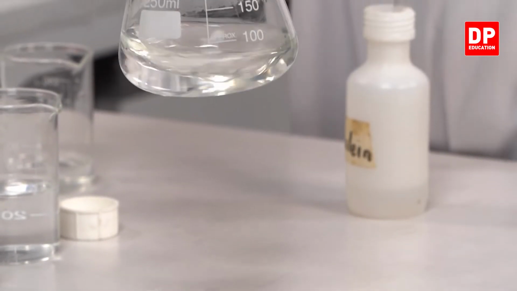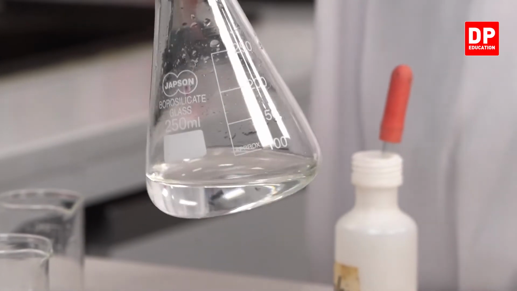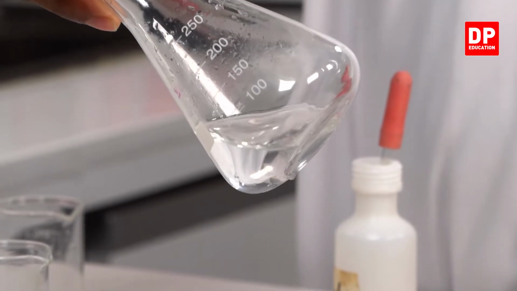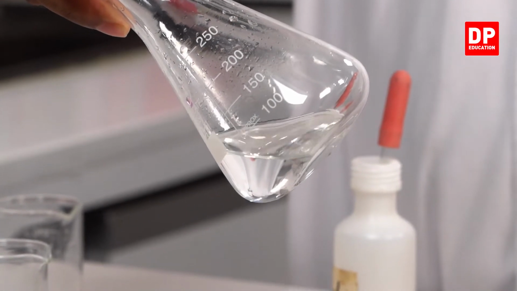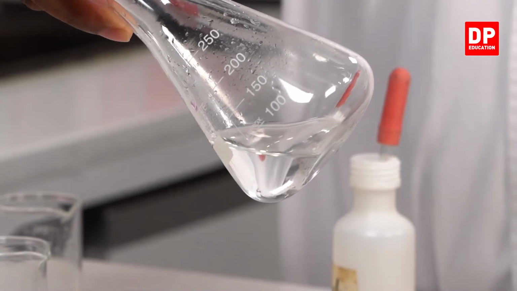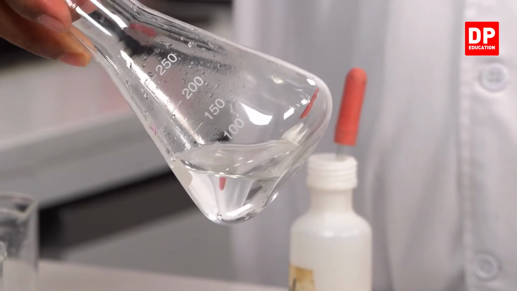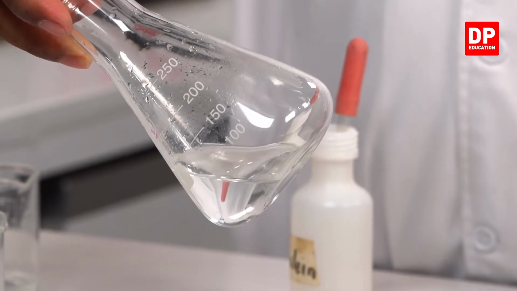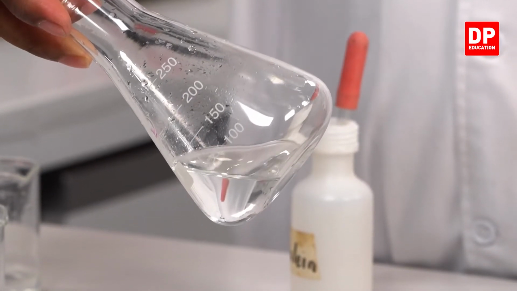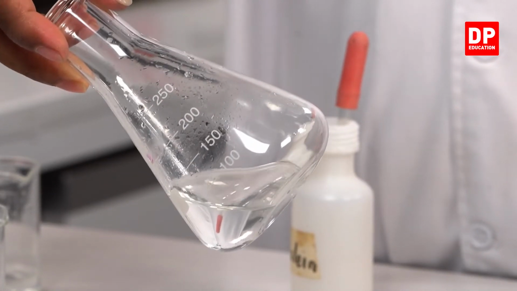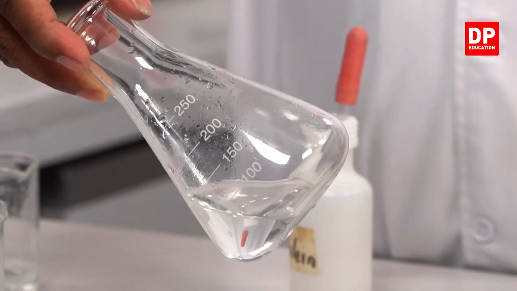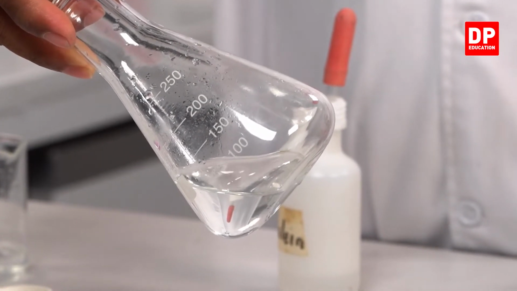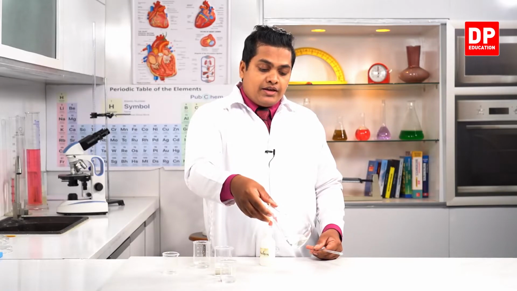Right, my dear children, now you can observe the color has disappeared totally. If you check this solution, there is no pink color in it, meaning this solution has now become a neutralized substance. That's why there is no pink color.